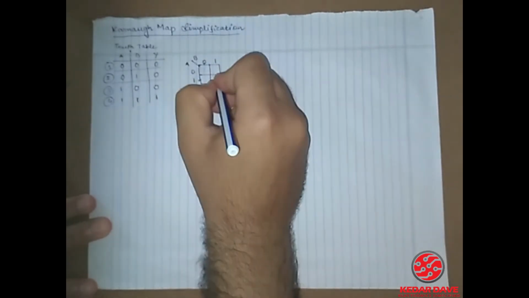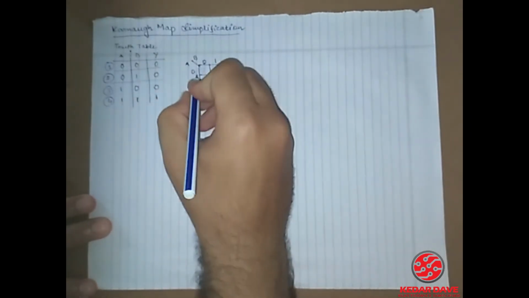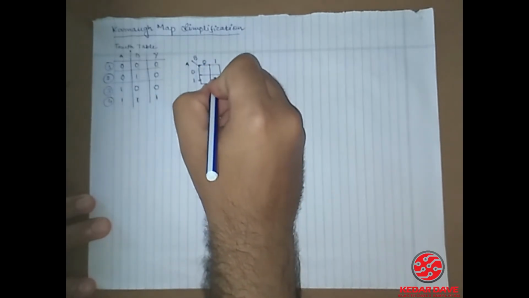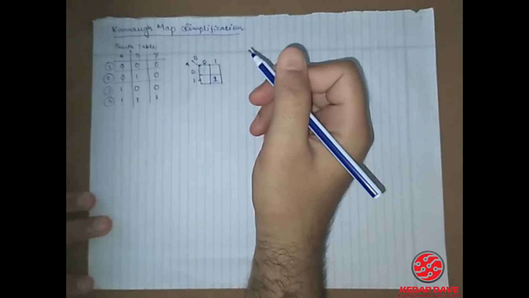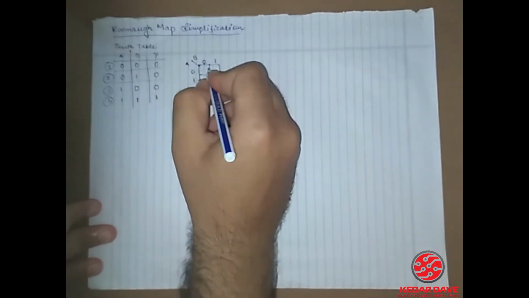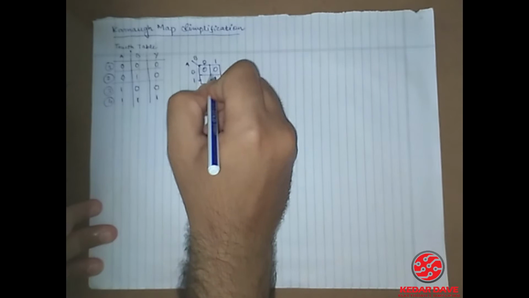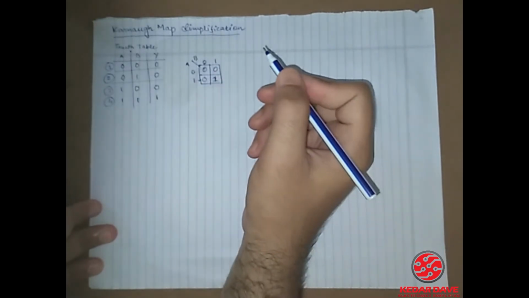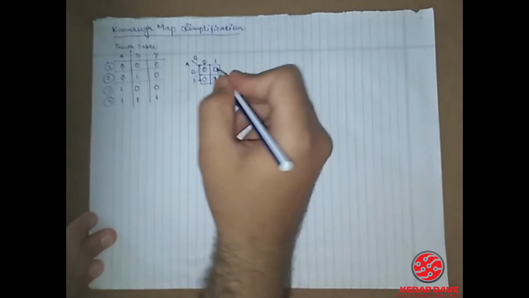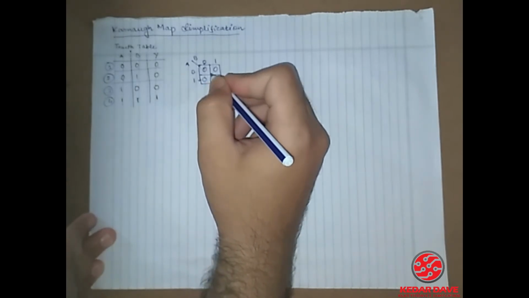After that, for the fourth case, both the values are 1 1. So over here, right, and the output will be 1. So this is called the Karnaugh map. Now the rest of the blank boxes are to be filled with zeros. So this way it can be represented, and this is called my Karnaugh map.